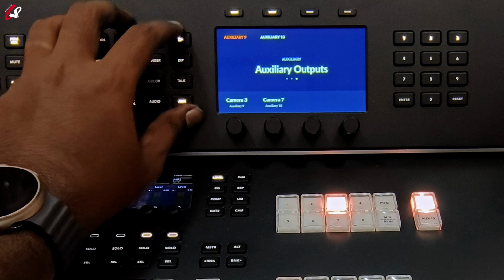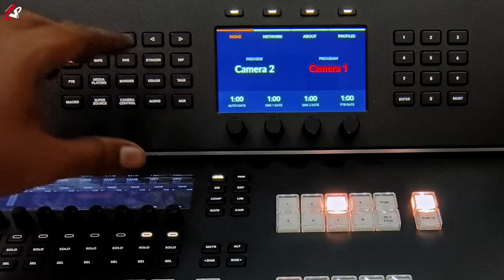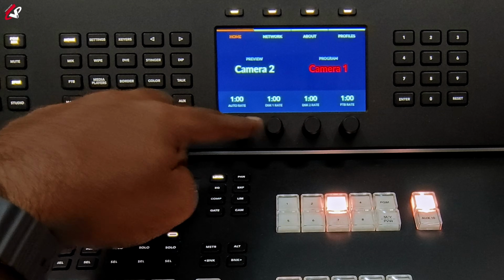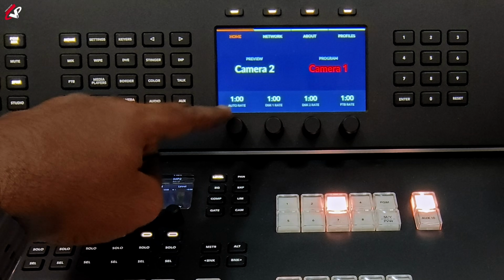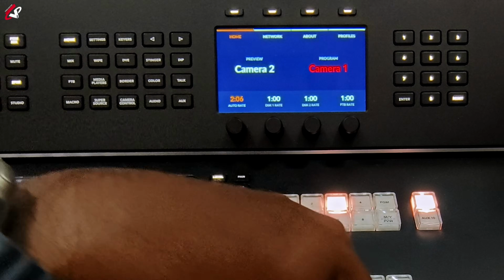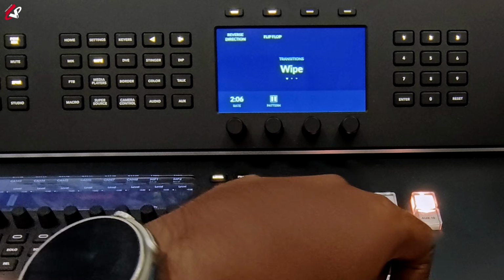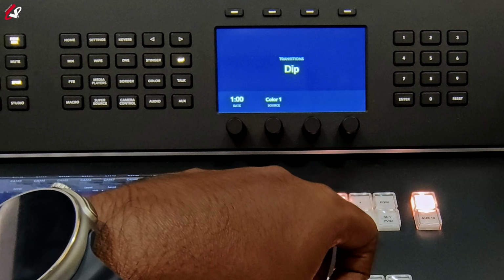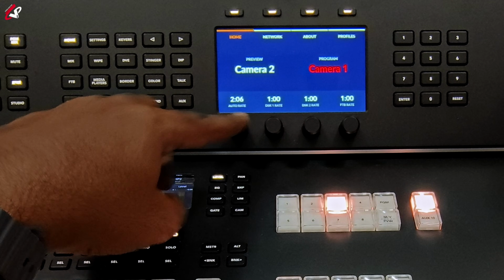And this is your settings panel. So settings is basically you can go to the home, you have what is in program, what is in preview, all those things. And at the bottom you have auto rate. Auto rate will adjust all the automatic rates of the switcher. For example, if you are keeping this in auto rate 2.6, if I come to a mix and wipe, so you can see wipe is 2.6. If I come to a dip, you can see this is 1.0. So whatever it is in an automatic rate, it will automatically change.